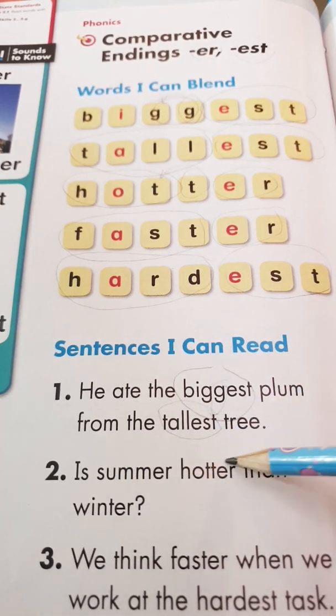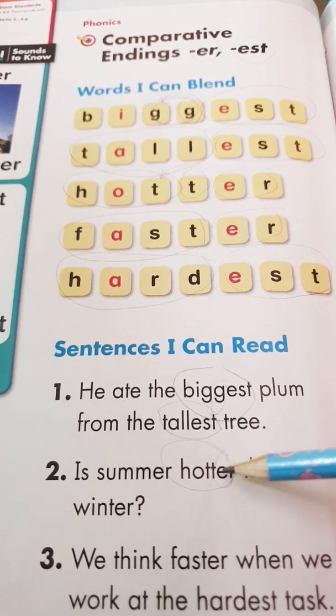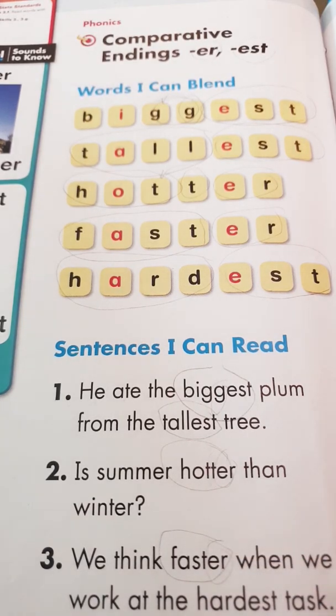Is summer hotter than winter? So in this word we double the T and add er. We think faster. Okay, here we add er. When we work at the hardest task. Okay, here we add just est.